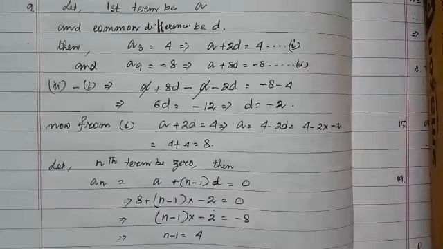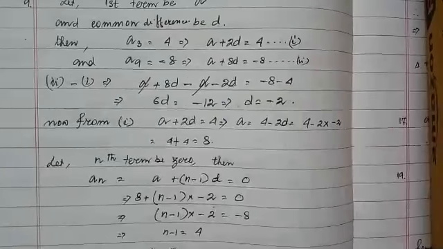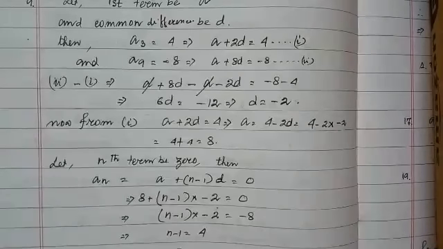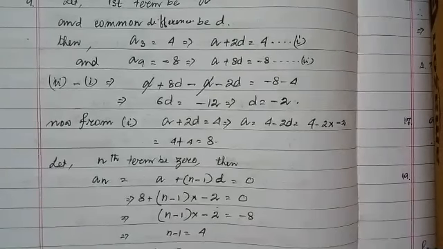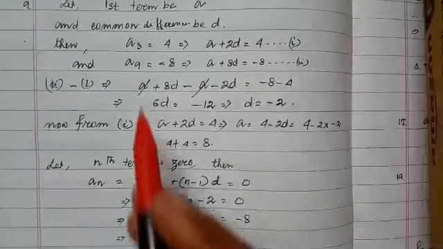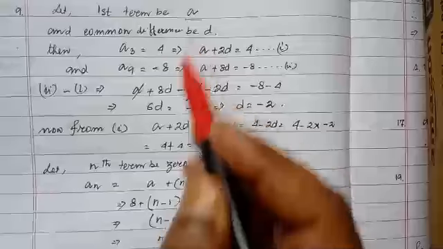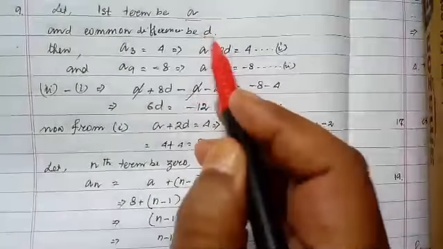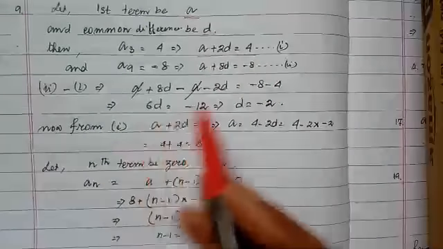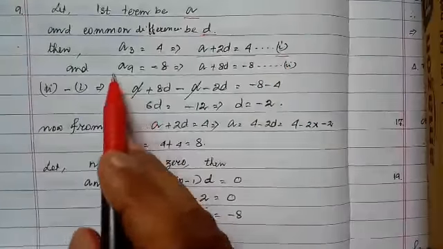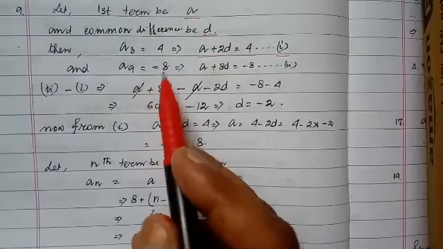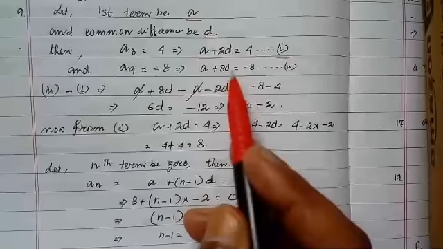Now sum number 9. If the third and the ninth term of an AP are 4 and minus 8 respectively, which term of this AP is 0? Let the first term be a and common difference d. Then the third term is equal to 4, implies a plus 2d is equal to 4. It is equation 1. And the ninth term is equal to minus 8, implies a plus 8d is equal to minus 8.